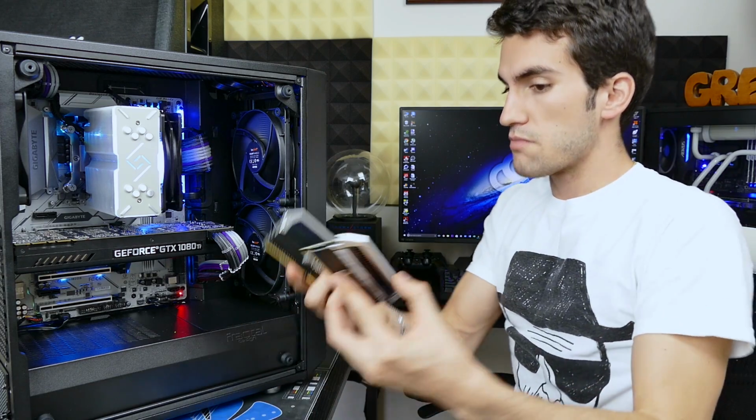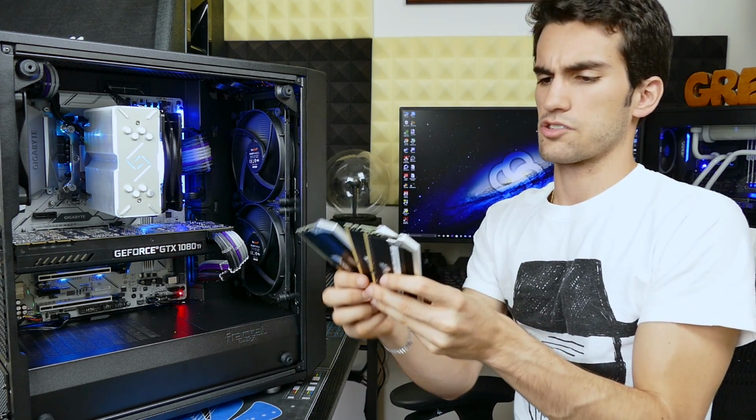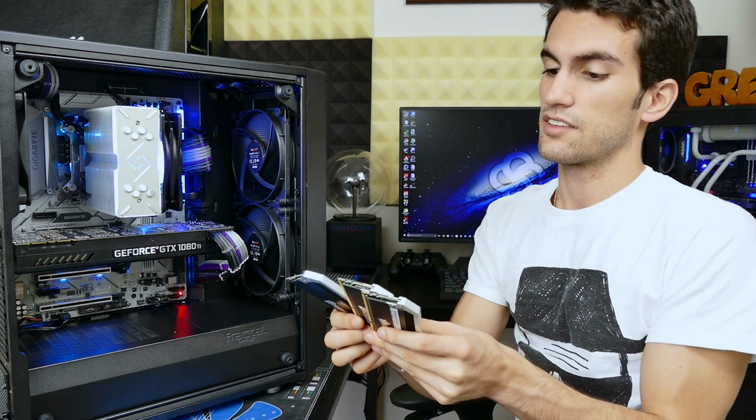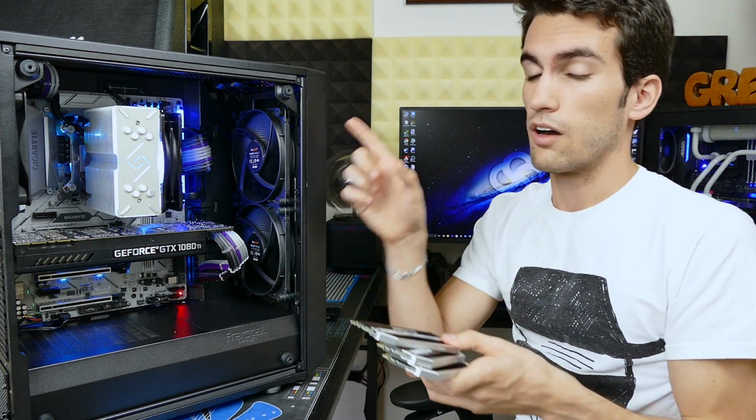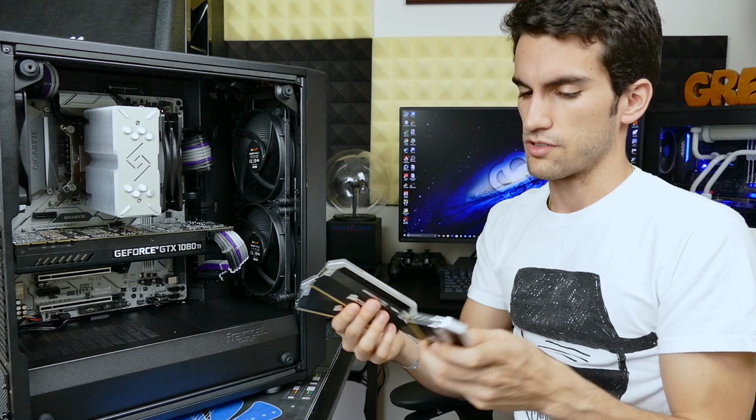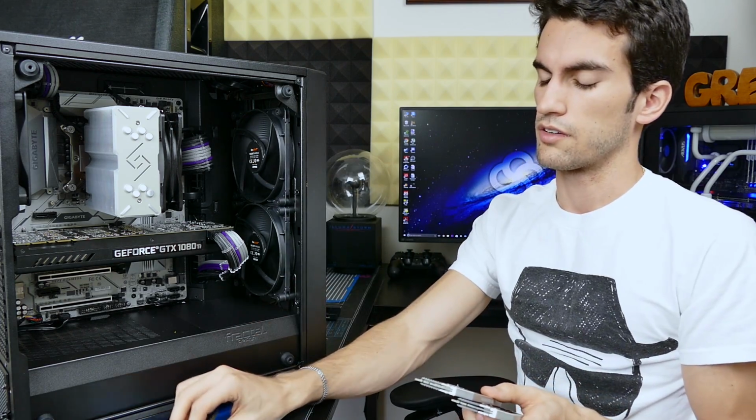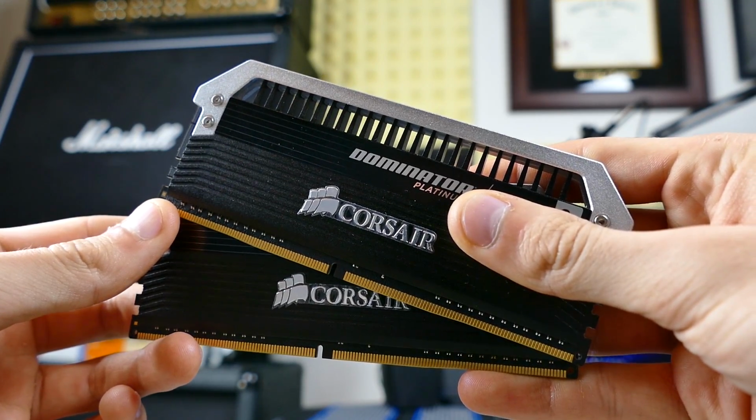That's a little weird. So the last thing we can do, again for peace of mind's sake, is swap the modules, just to make sure that these are still functioning properly in the slots that we know are working on the board. I've already done that, not going to waste your time. These are all still perfectly fine. So Dominator Platinums, again, very reliable.